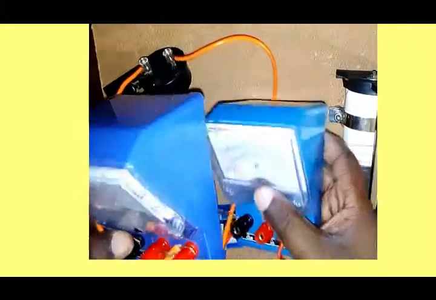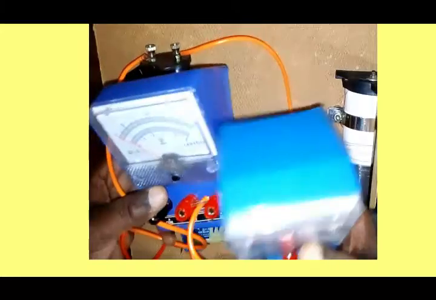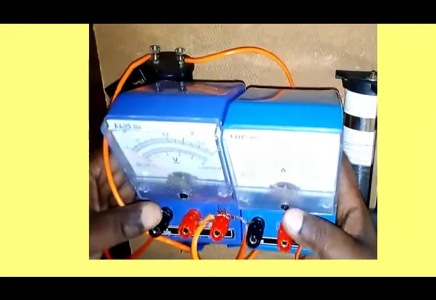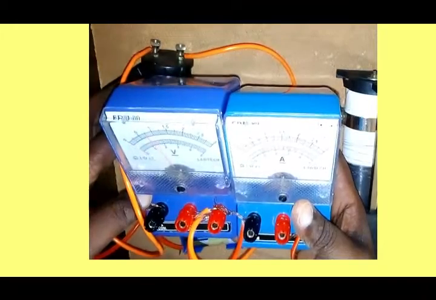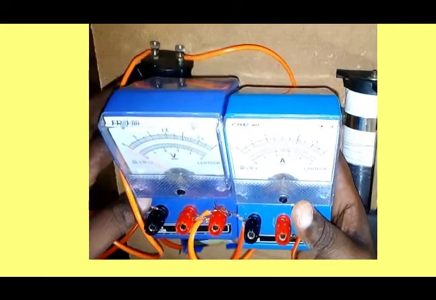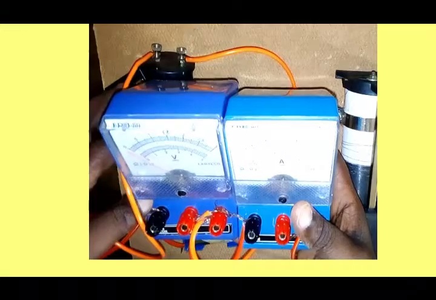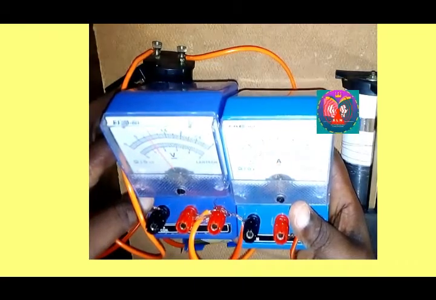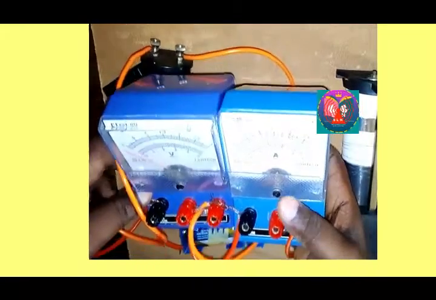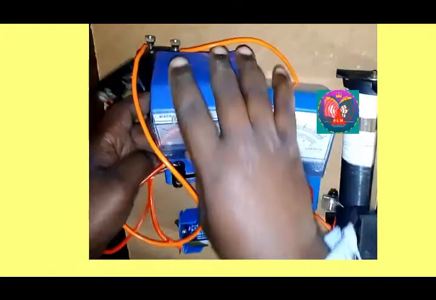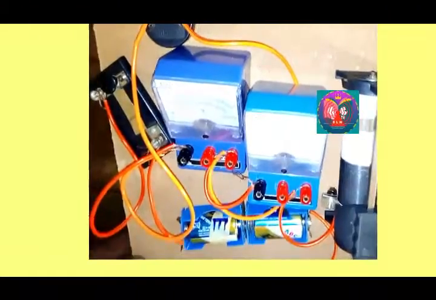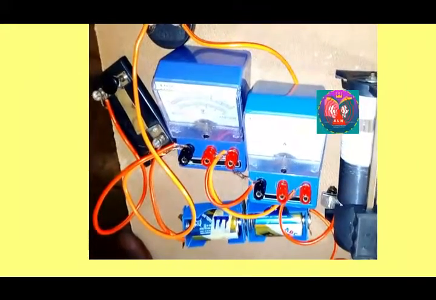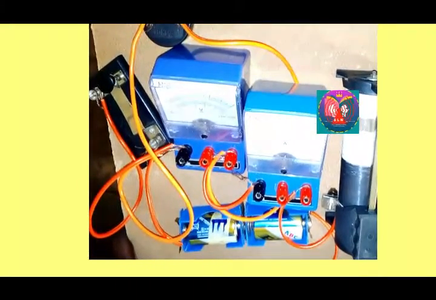It means when you connect, this is right connection. Do you see? So now this is the right connection of your circuit, which has the apparatus of an ammeter and a voltmeter.